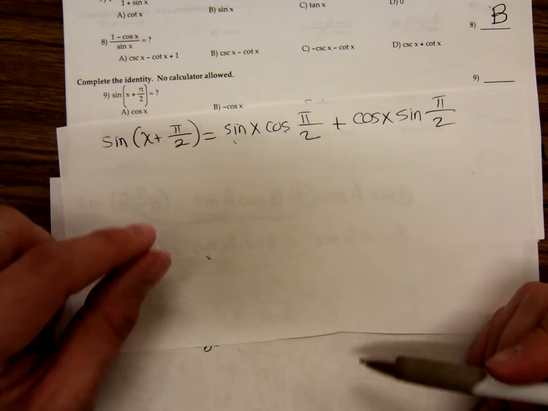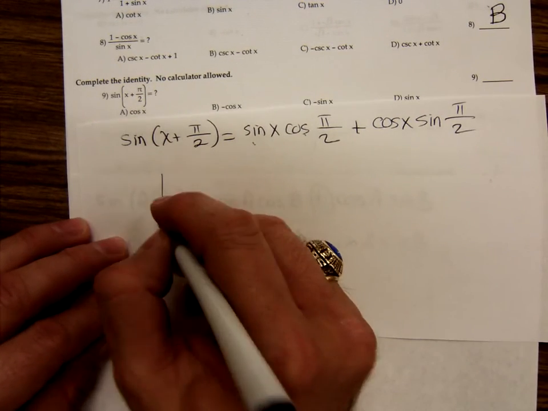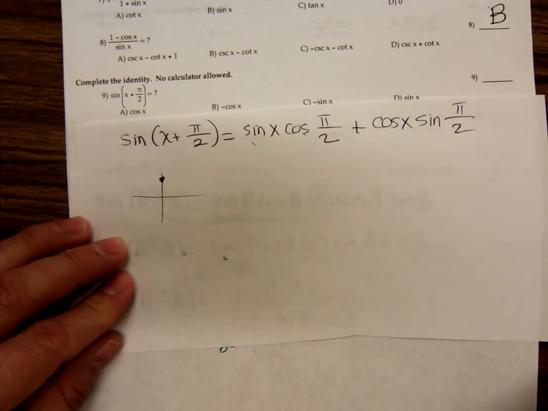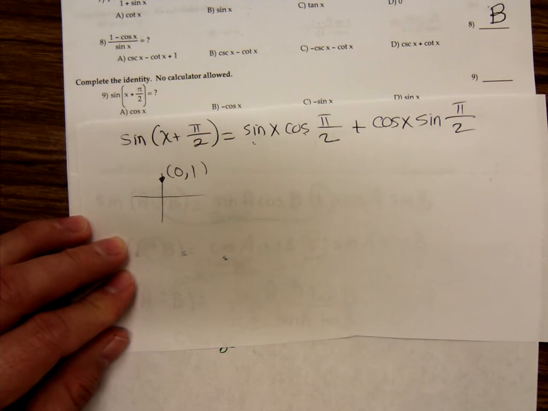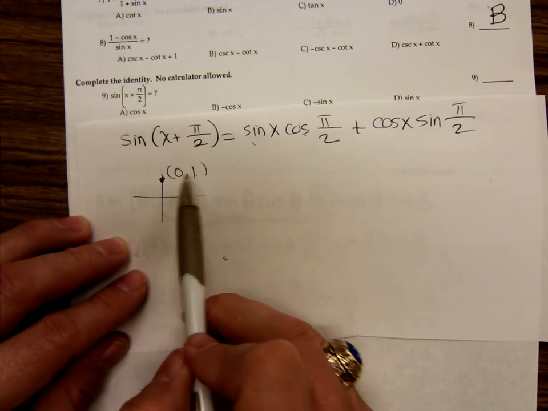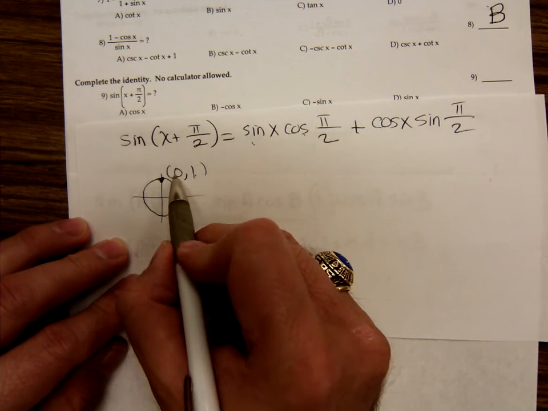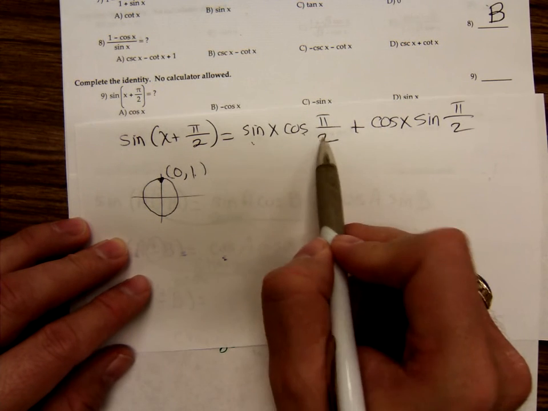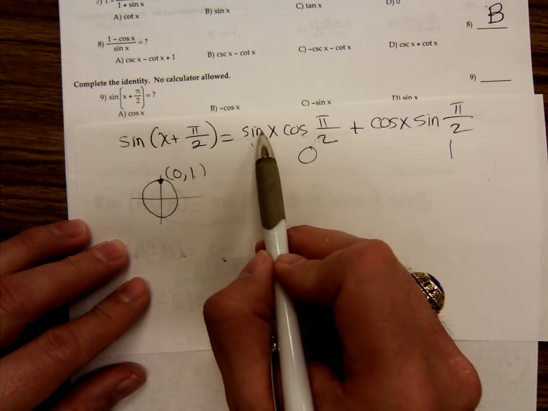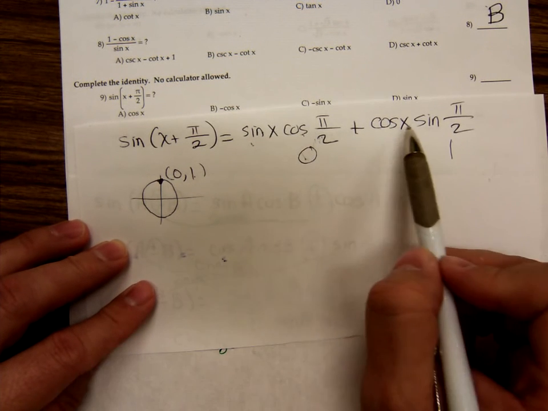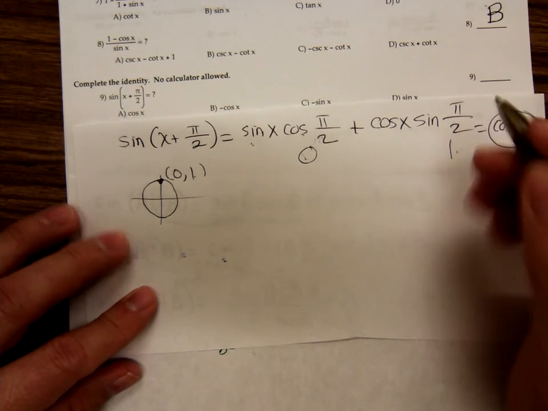Now pi over 2, can y'all see that unit circle in your head? Pi over 2 would be right there, 90 degrees. And that point of intersection is over 0, up 1. Remember, on the unit circle, the points of intersection are in the order cosine, sine. So the cosine of pi over 2 is 0. The sine of pi over 2 is 1. So sine x times 0 is 0. Cosine x times 1 is just cosine x. So it is A.